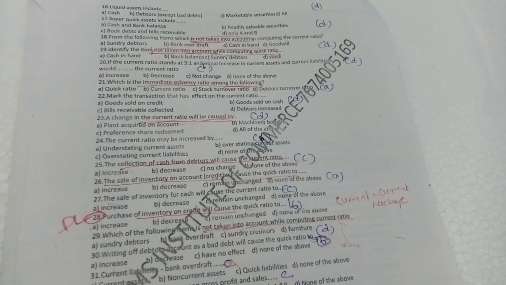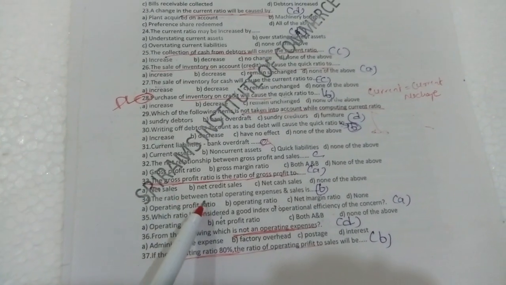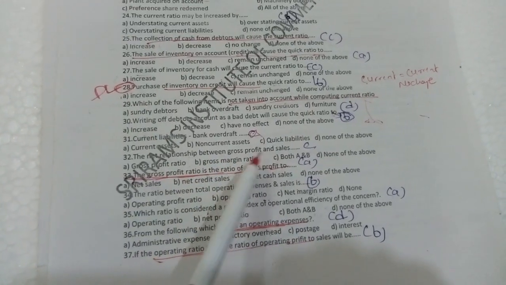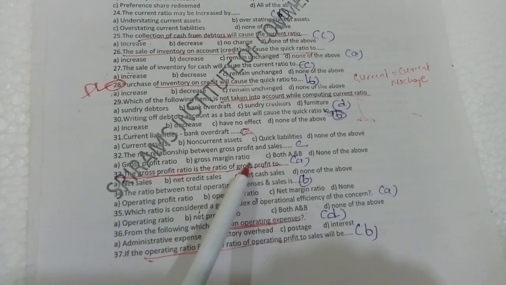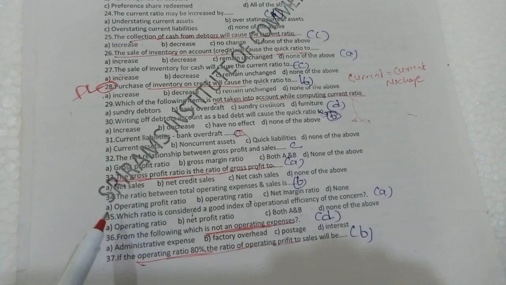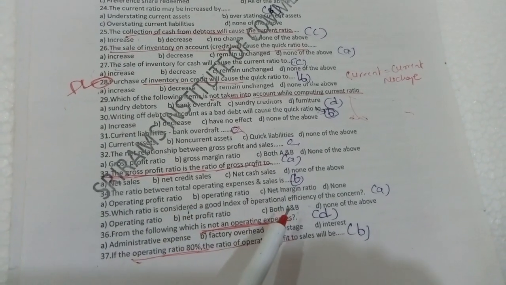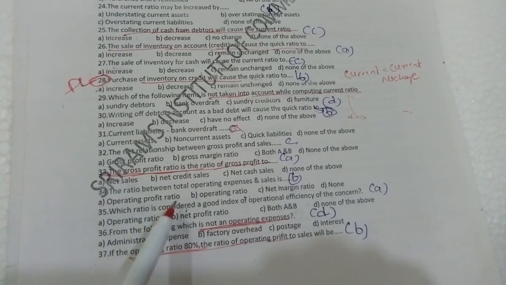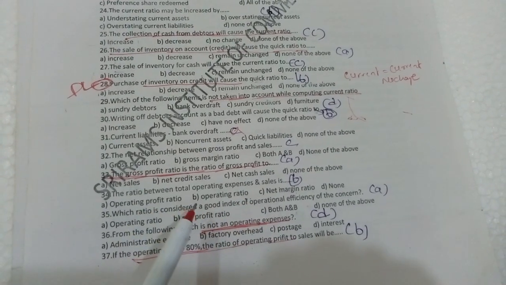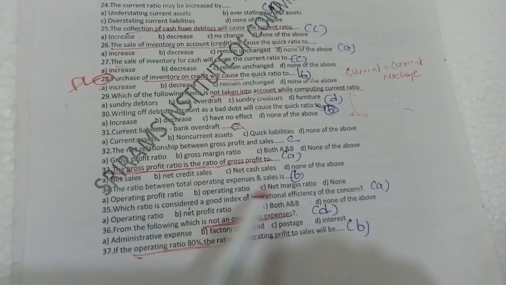Next, 32 question, the relationship between gross profit and sales. So both, gross profit ratio and gross margin ratio. 34 question, the ratio between total operating expenses and sales. B is operating ratio. The operating ratio is equal to total operating expenses divided by sales into 100. The question is given directly.